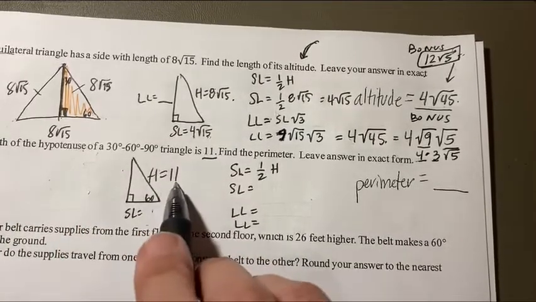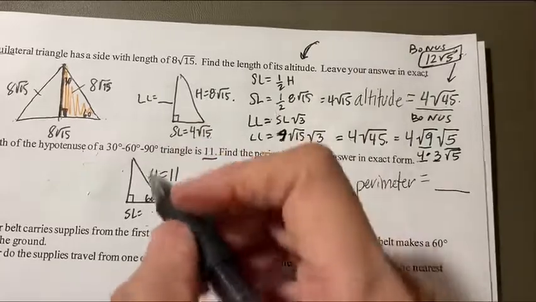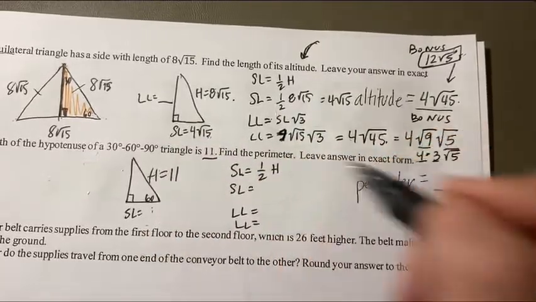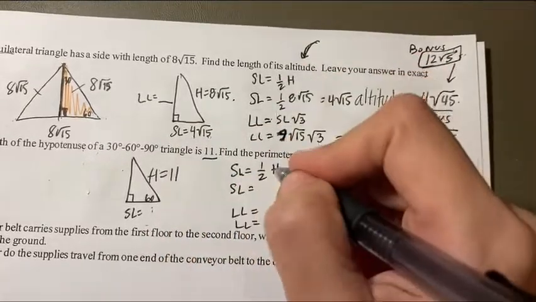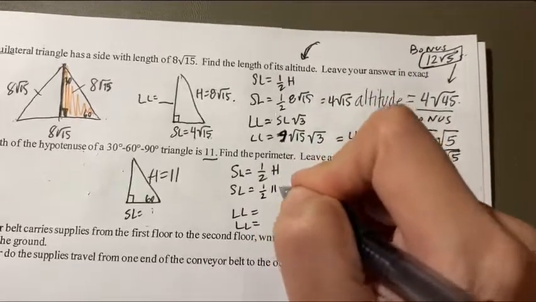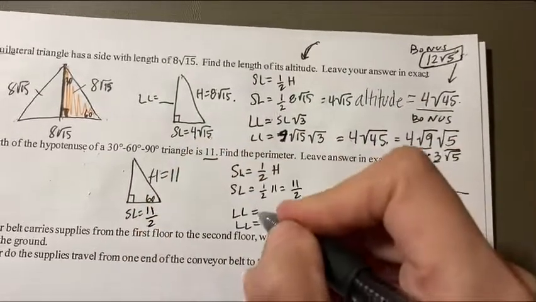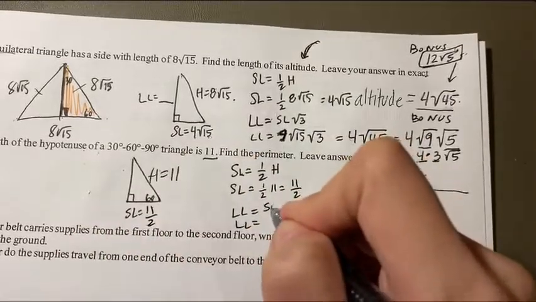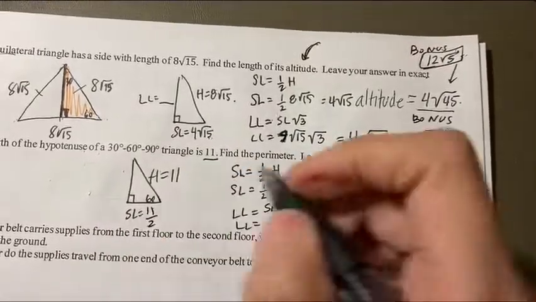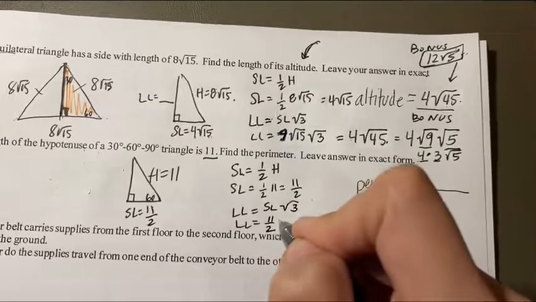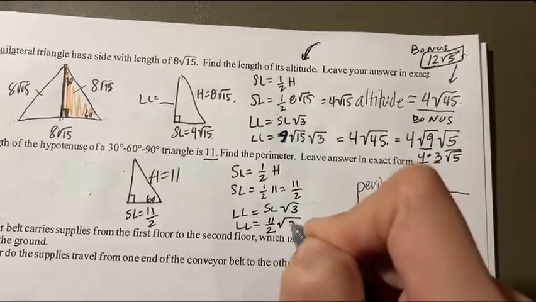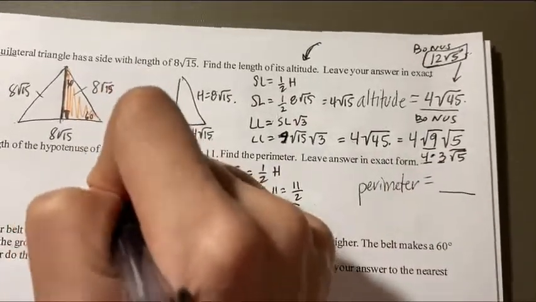All right, now let's do another 30, 60, 90. Let's say the hypotenuse is 11. Let's find the perimeter. So the short leg is 1/2 times the hypotenuse. So if the hypotenuse is 11, we plug that in, we get 11 halves. Long leg. Well, the long leg is the short leg times the square root of 3. So if the short leg is 11 halves, then we have to multiply by the square root of 3. So 11 halves times the square root of 3.